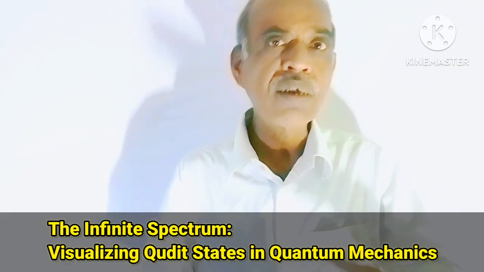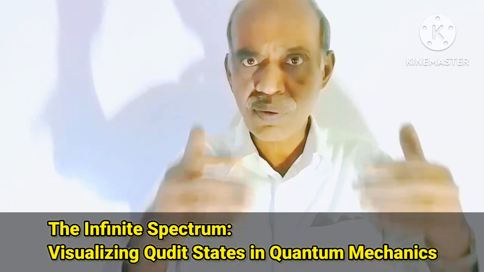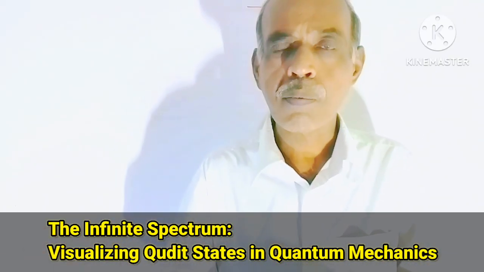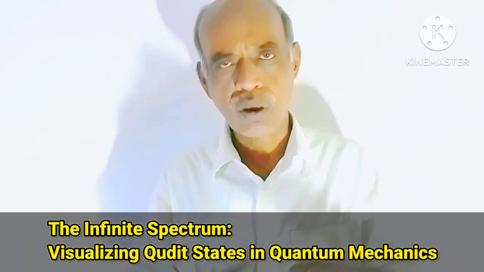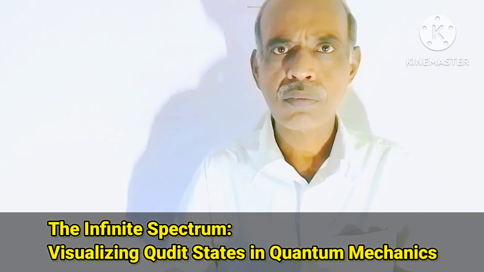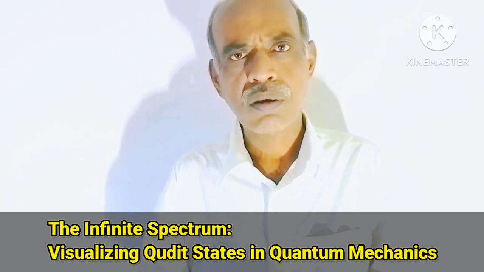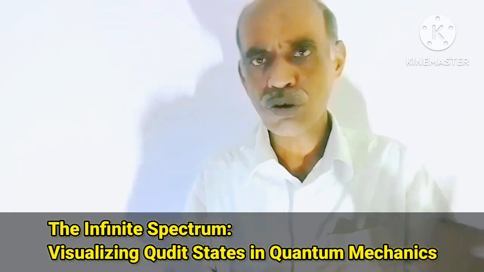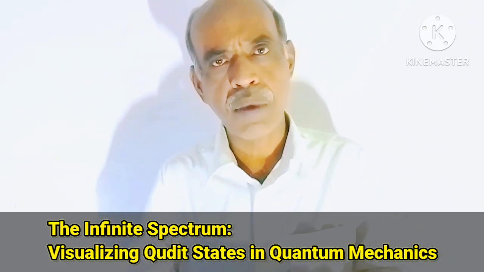Okay, so qudits are not theoretical. We already have physical systems which naturally produce multiple levels, like photons with orbital angular momentum, then quantum dots, then superconducting circuits that can produce multiple states, then trapped ions with many spin states.